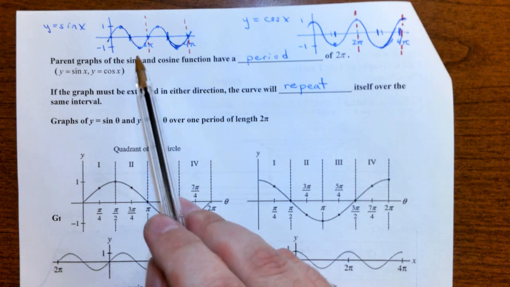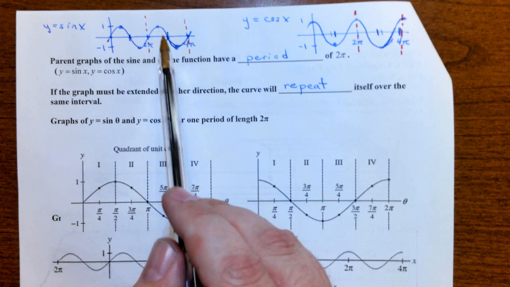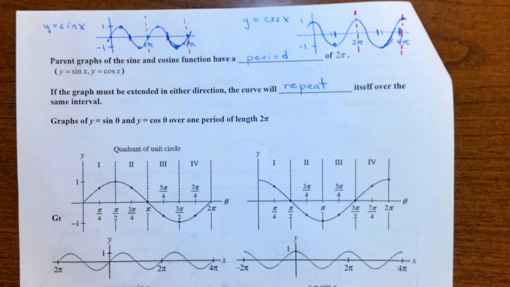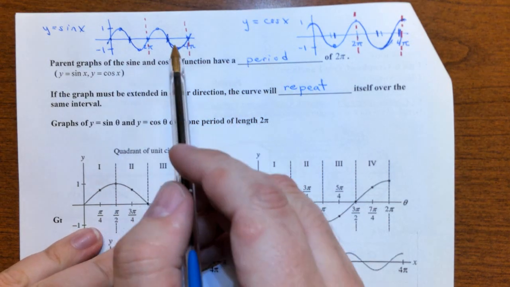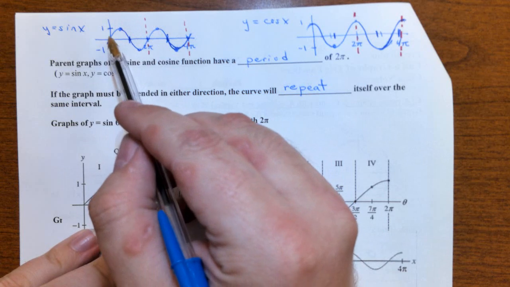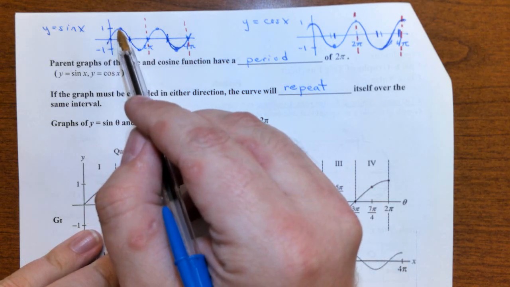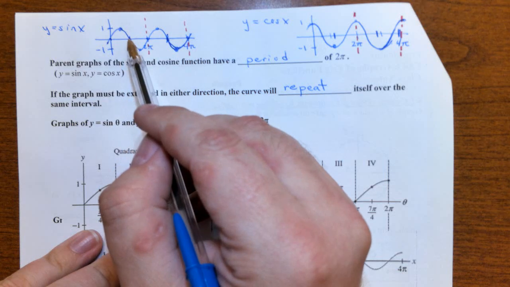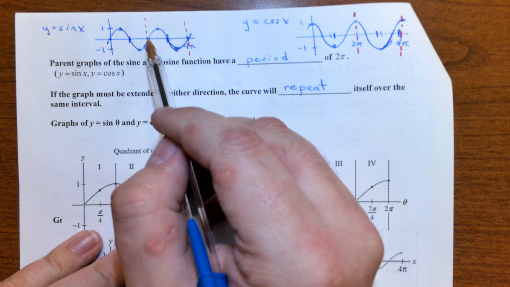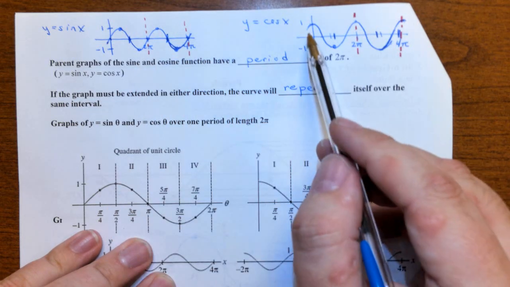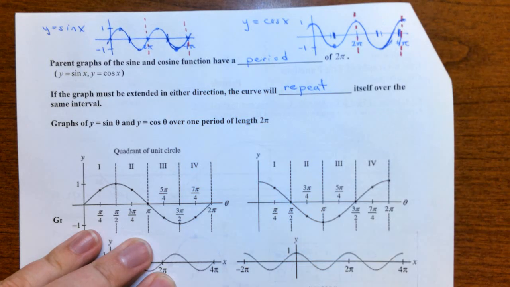If I were to extend the graph beyond my single period from 0 to 2 pi, I would see a repetition of what I have already graphed. The graph would just repeat. What I've sketched up here is our basic sine curve, starting at 0, increasing to 1 at pi over 2, to 0 at pi, to -1 at 3 pi over 2, and then back to 0 at 2 pi. Something similar over here I've graphed with cosine. My apologies, the graphs are a little bit messy.